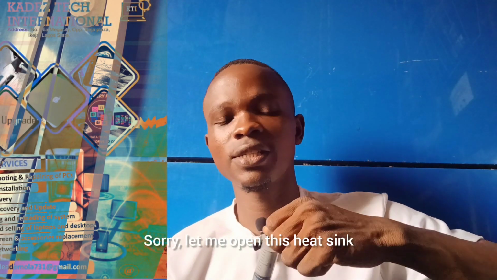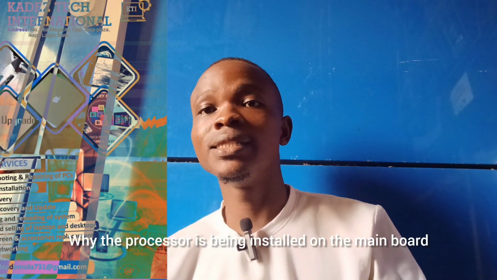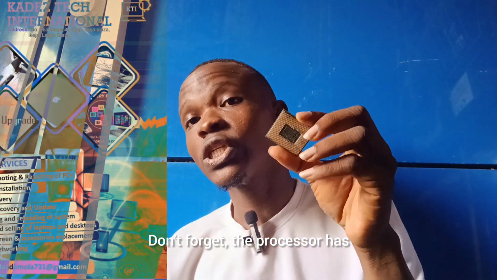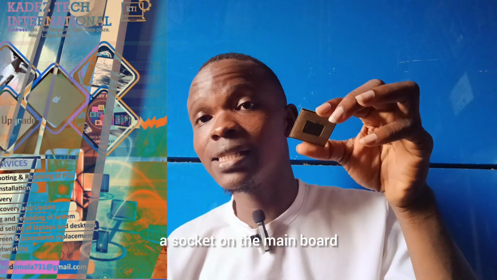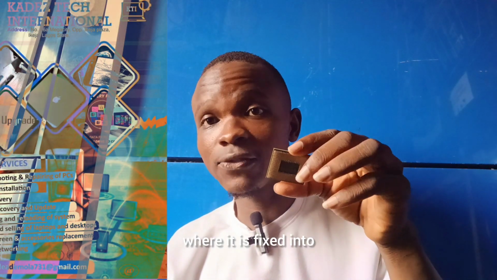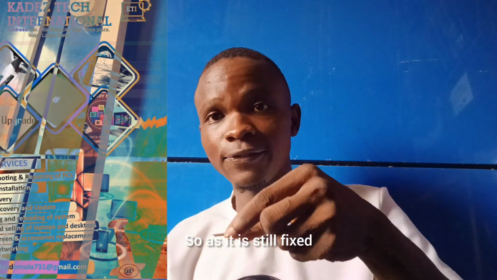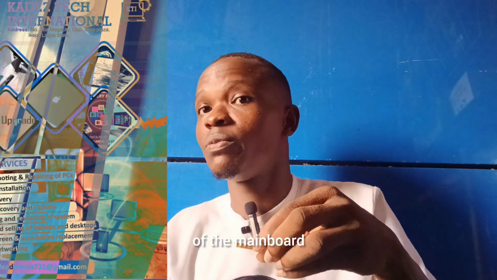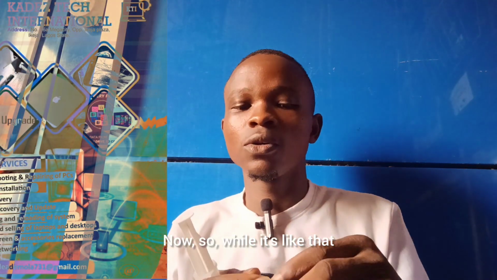You understand? So you open the heat sink. This is the heat sink. Sorry, let me open this heat sink. While the processor is being installed on the main board, don't forget, the processor has a socket on the main board where it is fixed into. It always faces down like this, so this place will enter into the socket of the main board.